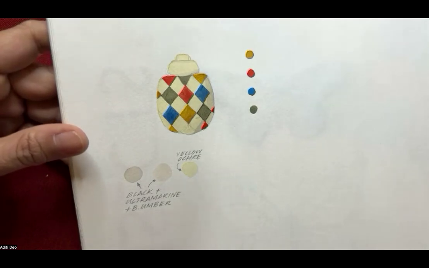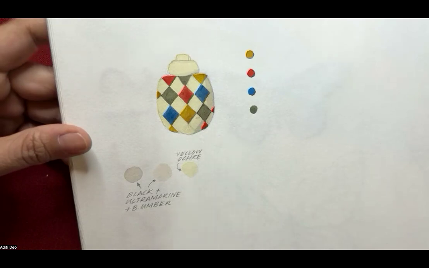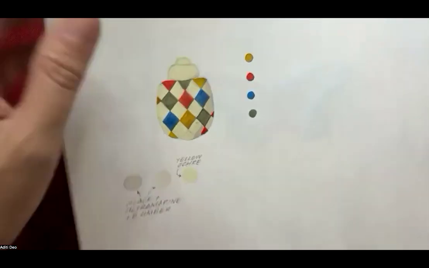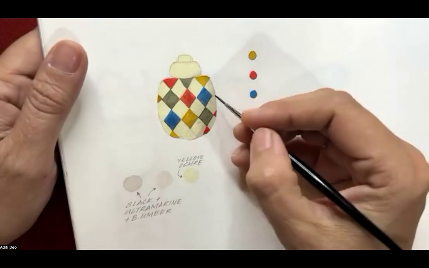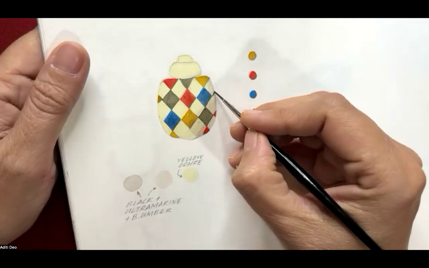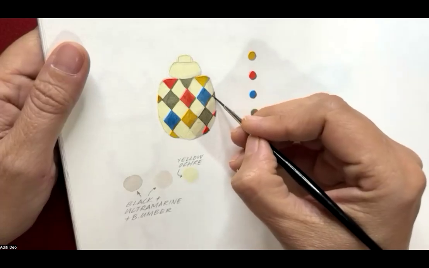Are you able to see how that gray is making the object look like there's a shadow? Yes. The diamonds are so perfect.